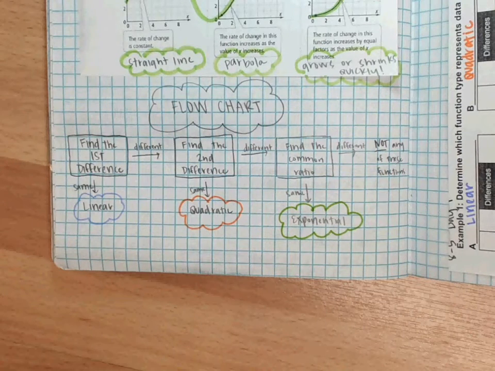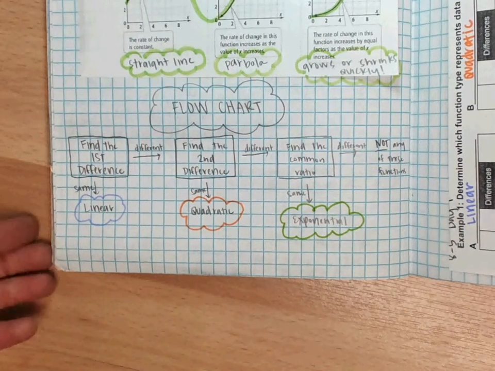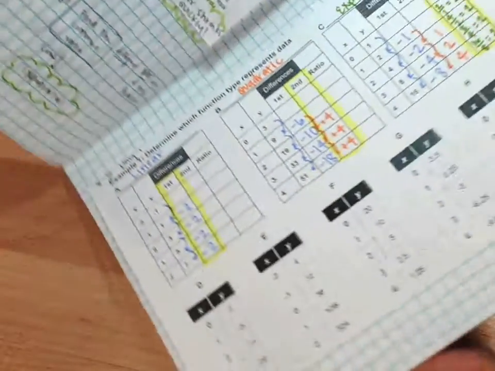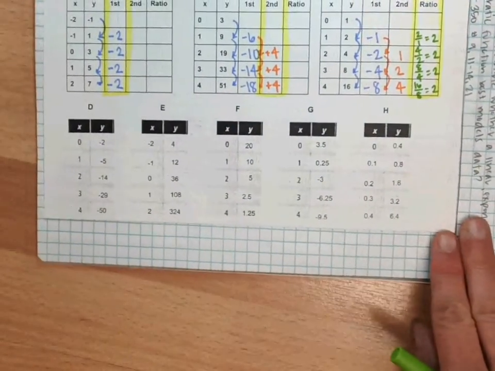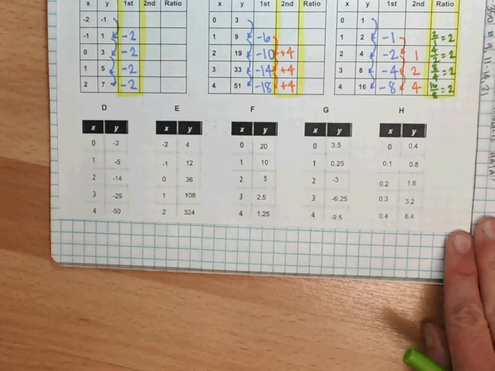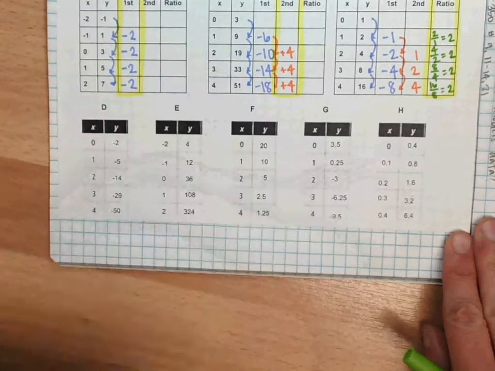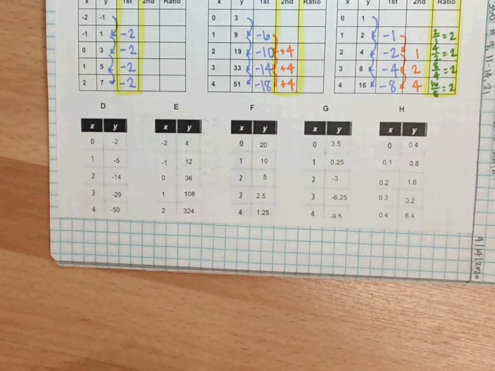Must be something else. So what I want you to do now is look at these 5 examples, D, E, F, G, and H, and I want you to determine linear, quadratic, or exponential on these. And when you're done, then you can look at my copy of the notes to determine if you are correct.